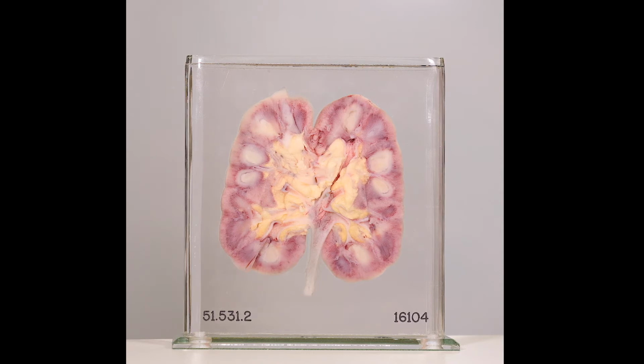Most of the medullary pyramids here are also grossly abnormal. We can see that these pyramids, which are yellow and white in colour, have begun to separate from the rest of the kidney. And this is indicative of a severe level of renal papillary necrosis following an acute bacterial infection, also known as acute pyelonephritis.